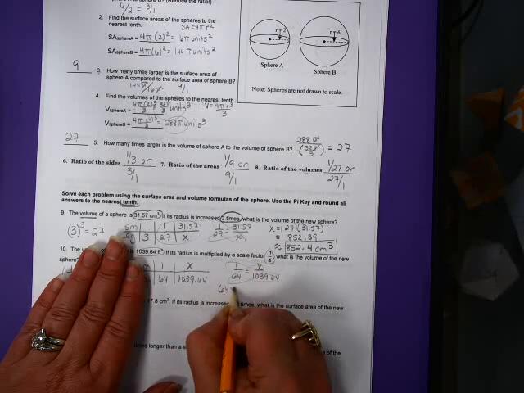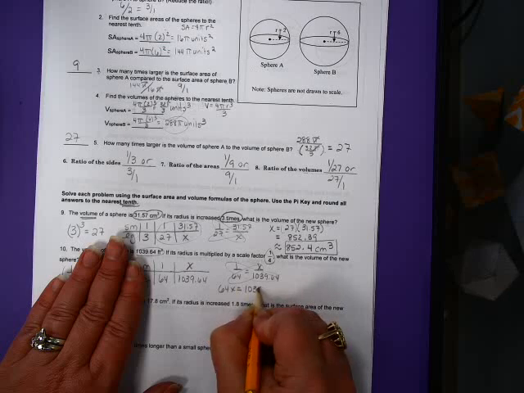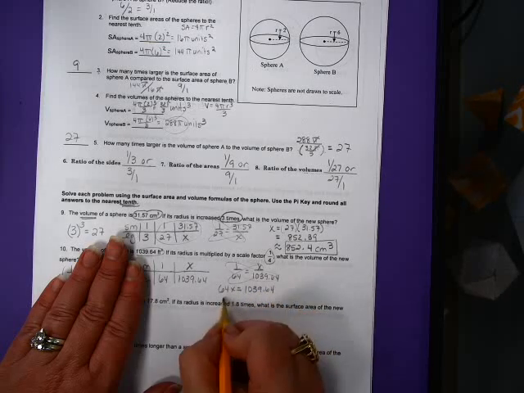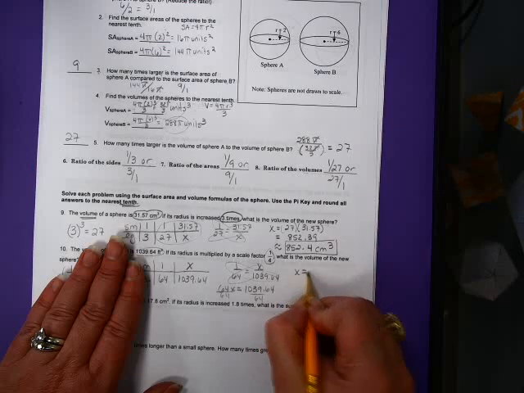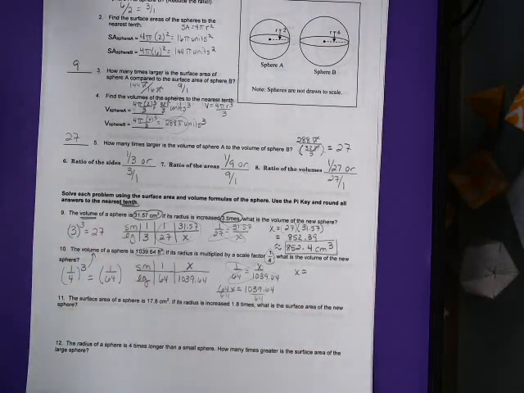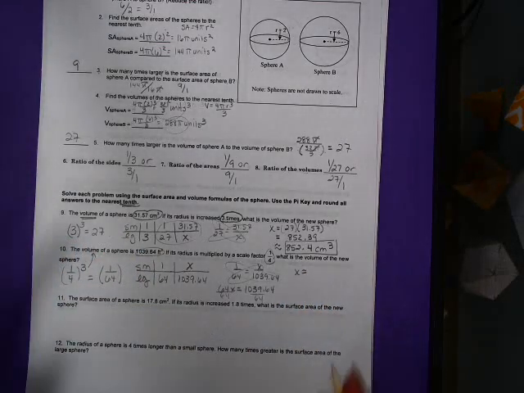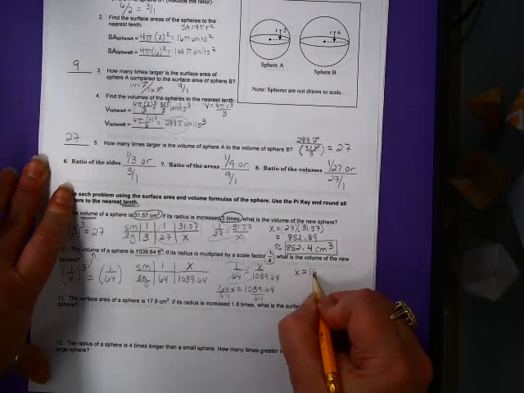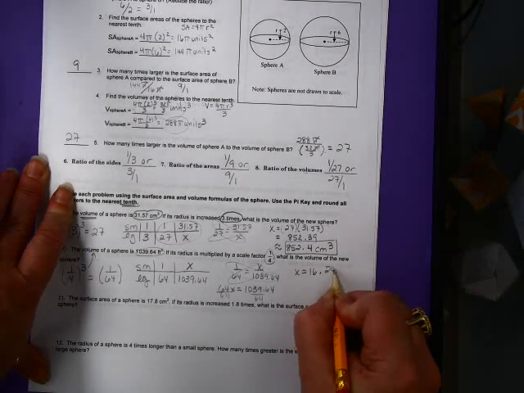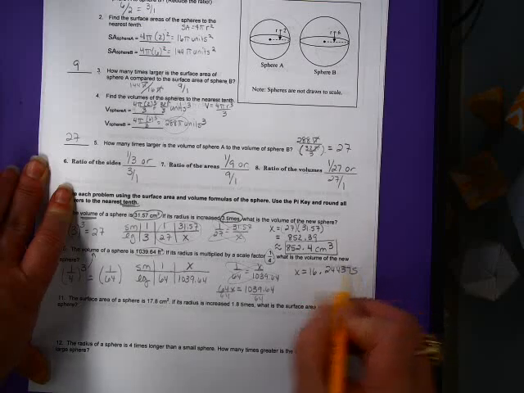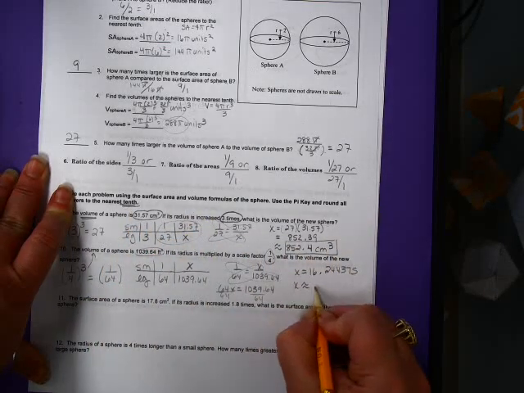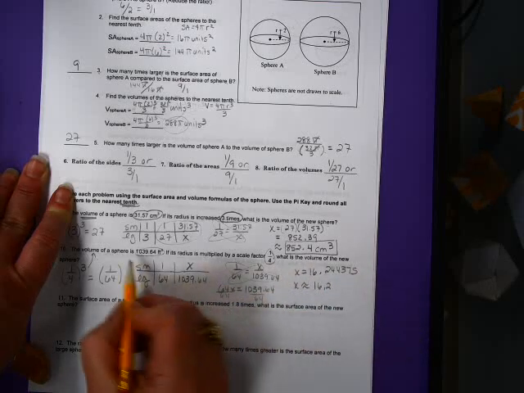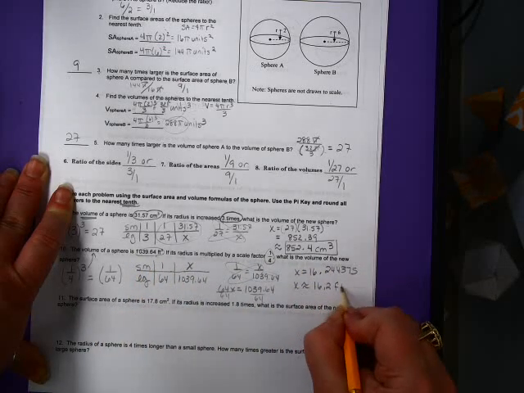I get 64x equals 1039.64. Divide both sides by 64. You get x equals 16.244375. But remember, you want to round to the nearest tenth, so x is approximately 16.2, get your label, feet cubed.